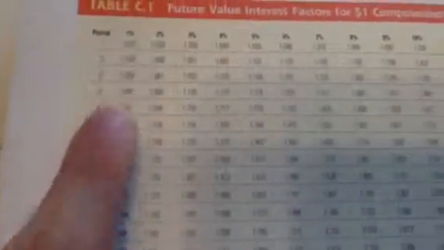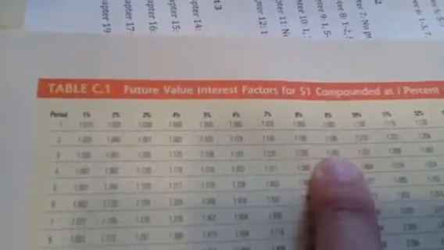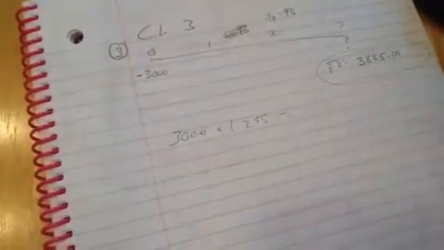All right. So here's what I would look for if I was using the old-fashioned table. I've got my period down this first column. I got the rates across the top. There's my 9% rate. There's my 3 years. There's the factor, 1.295. Well, what that means is if I write down $3,000 times 1.295, this is another way of getting the same answer.